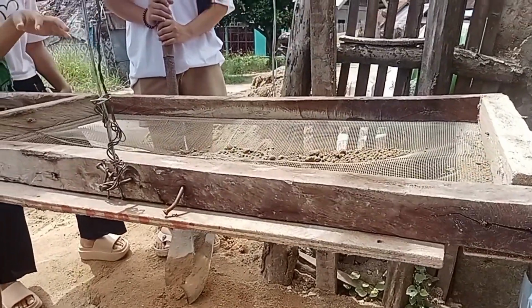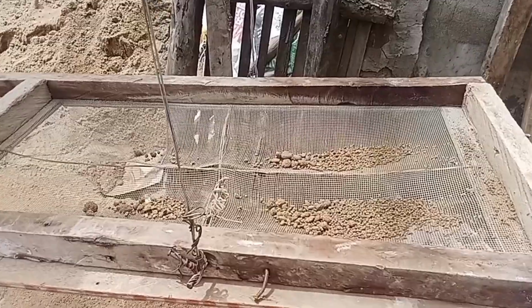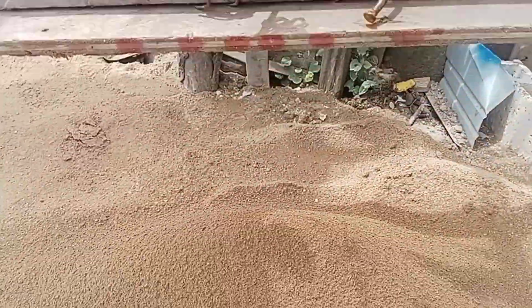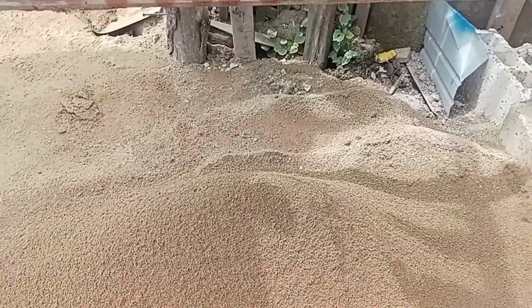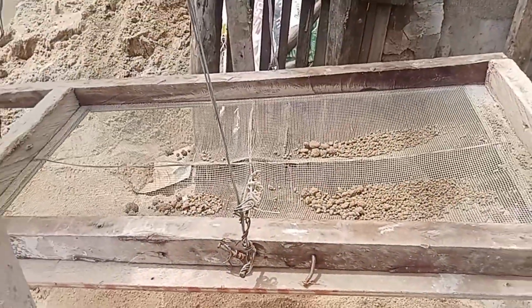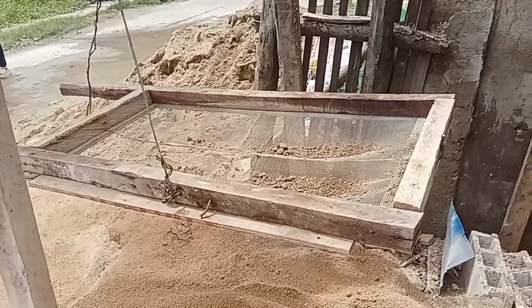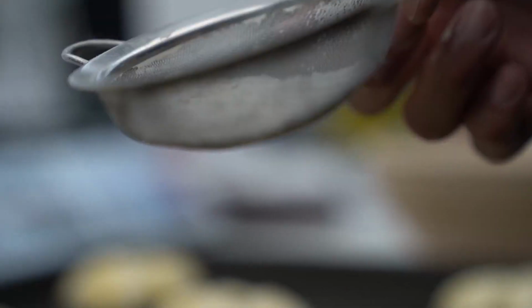This shows that sieving works because of the difference in particle size. The holes of the sieve allow only smaller particles to pass through while retaining the larger ones. Sieving is commonly used in construction to separate sand from pebbles, and in baking to remove lumps from flour.